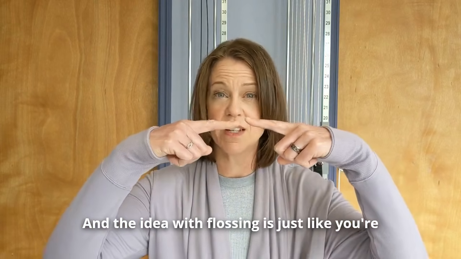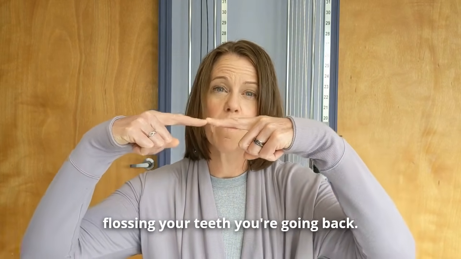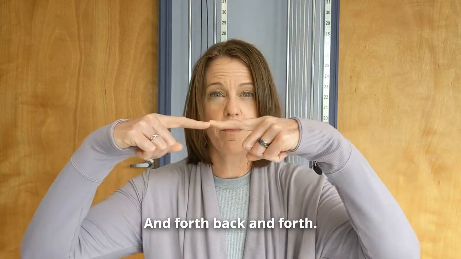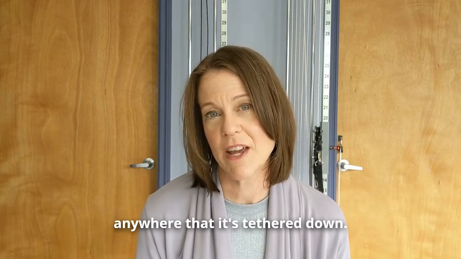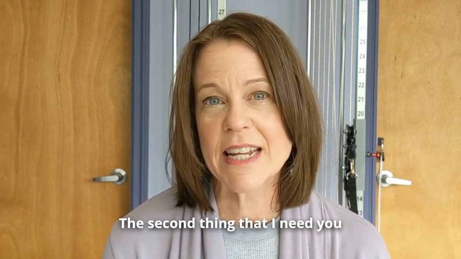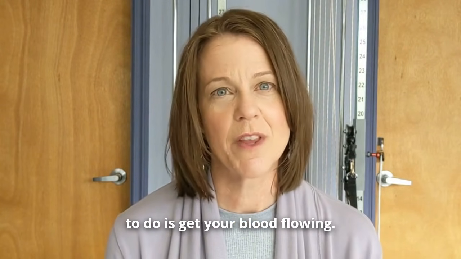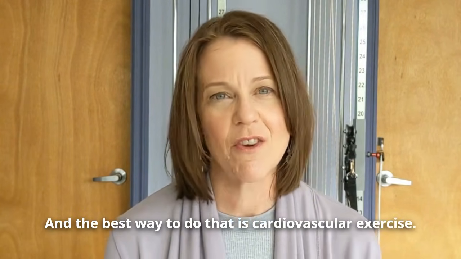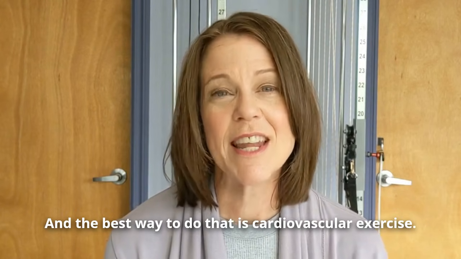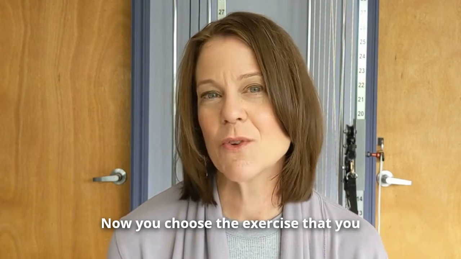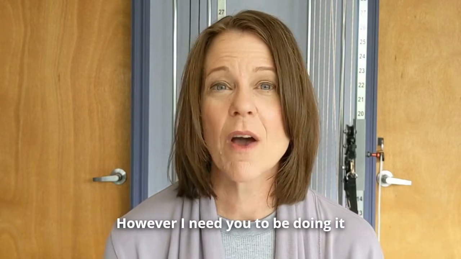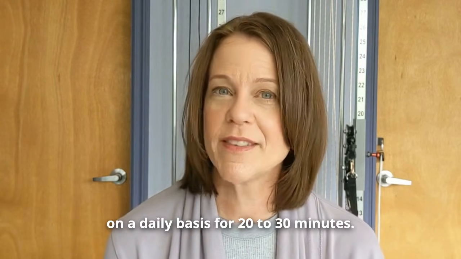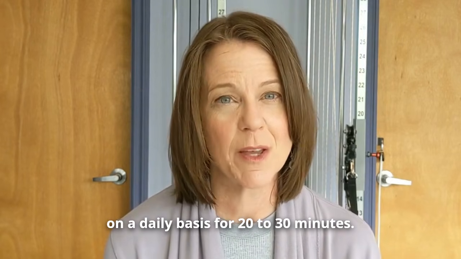And the idea with flossing is just like you're flossing your teeth, you're going back and forth, back and forth. And this helps to release it from anywhere that it's tethered down. The second thing that I need you to do is get your blood flowing, and the best way to do that is cardiovascular exercise. Now, you choose the exercise that you like doing the most because that's the thing you're going to stick with the best. However, I need you to be doing it on a daily basis for 20 to 30 minutes.